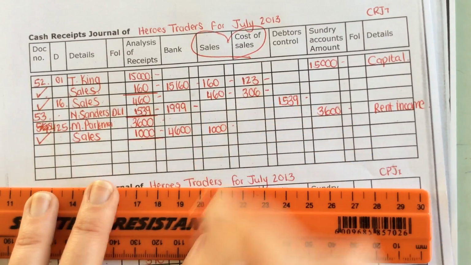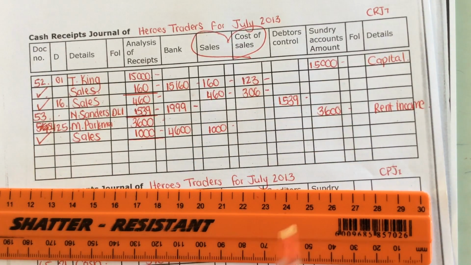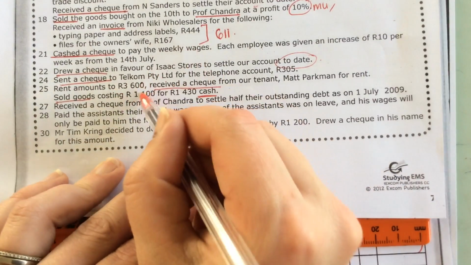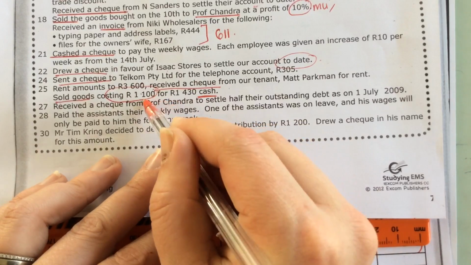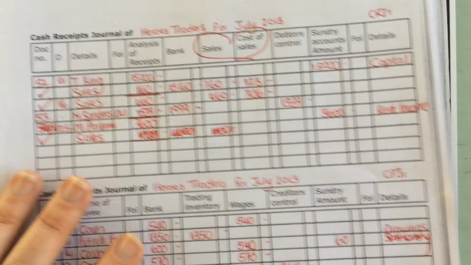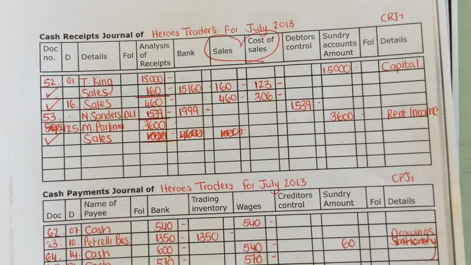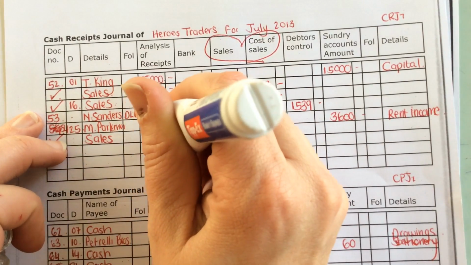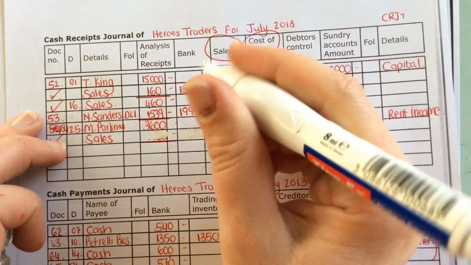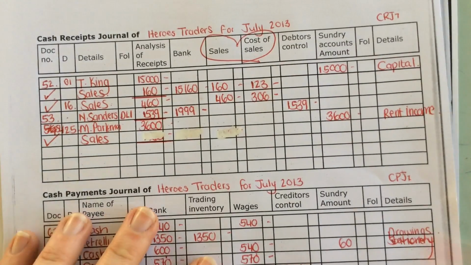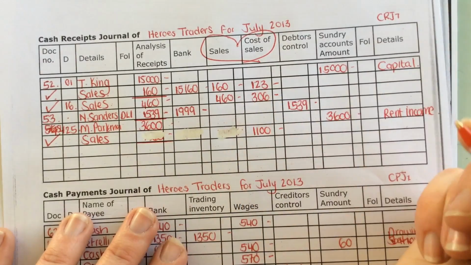1,000 goes under sales and it then tells you, oh, I made a mistake. Wait. I've read the wrong amount. Let's just look at it again. It says sold goods costing, that's my cost price, 1,100 for 1,430 Rand cash. Okay? So you're going to just put in analysis of receipts 1,430 and then add up. Your cost of sales is actually 1,100.